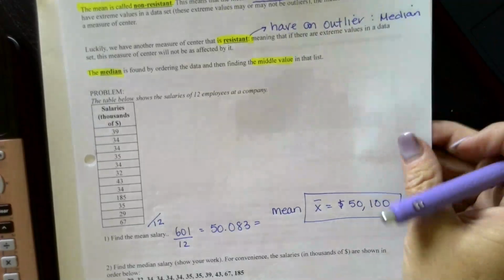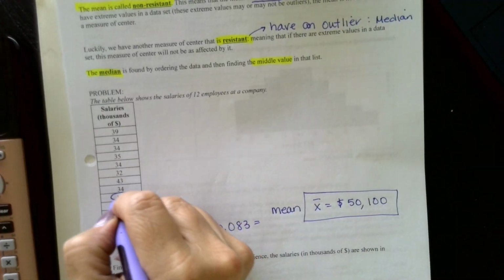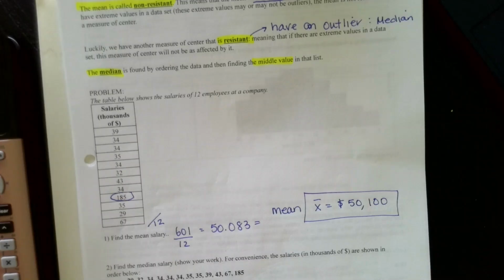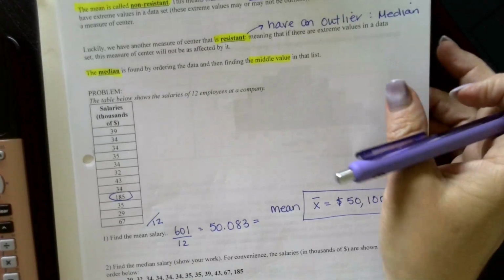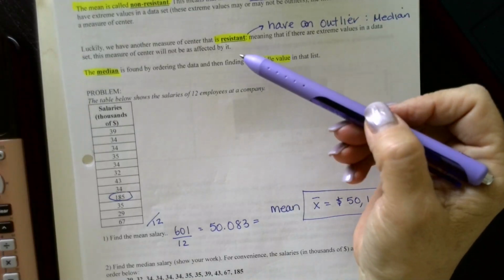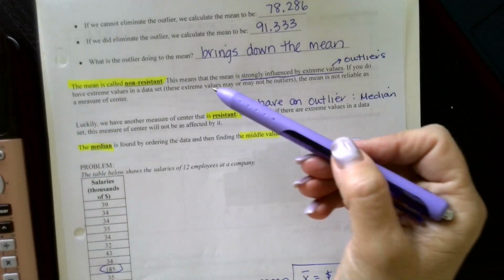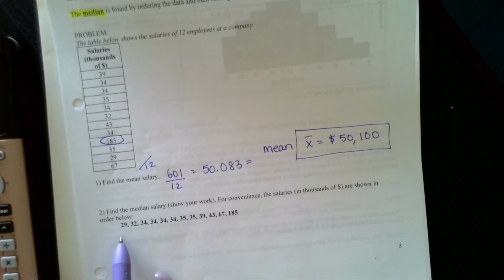But if we look at the salary, we see we've got this huge outlier. Maybe he's a COO or some bigwig at the company, right? So let's look at that, because we just said up here that if we have an outlier, then the mean is not the right way to calculate it, okay? So if we look down here, these are already put in order. When we're looking at the median, we have to put them in order.